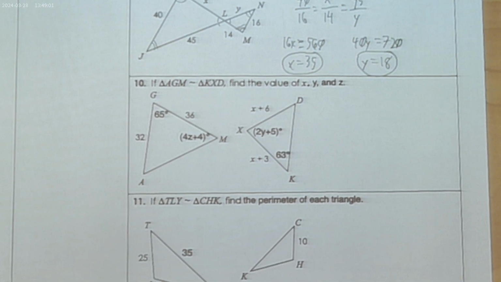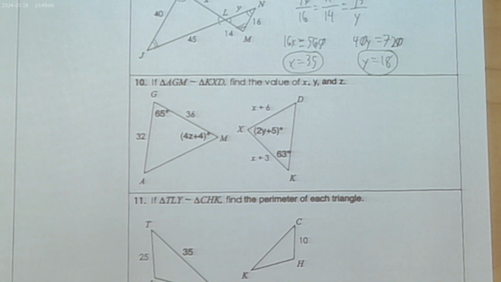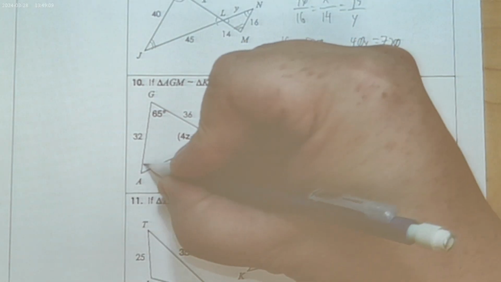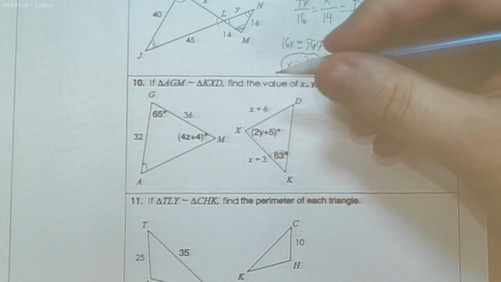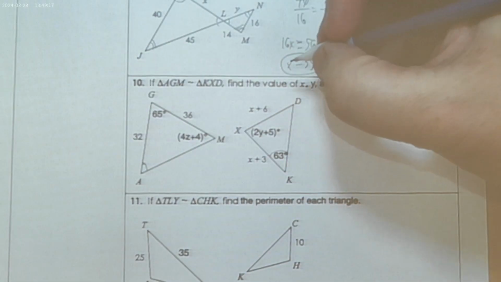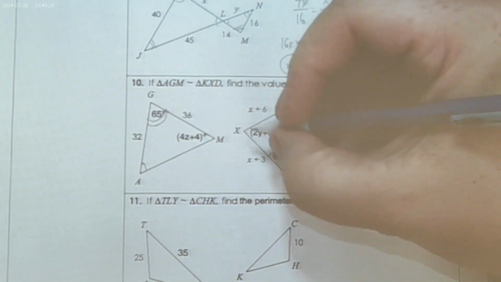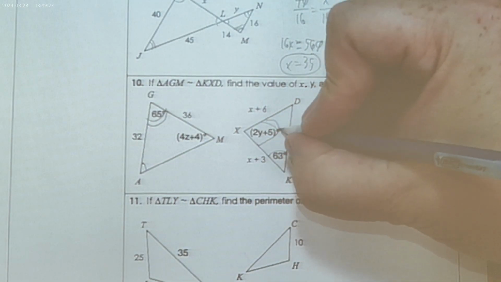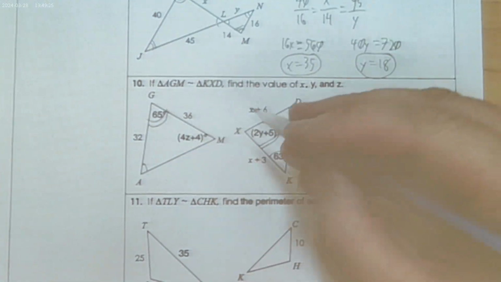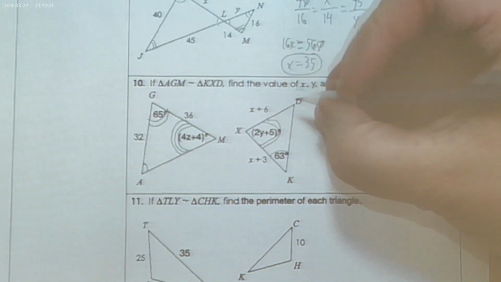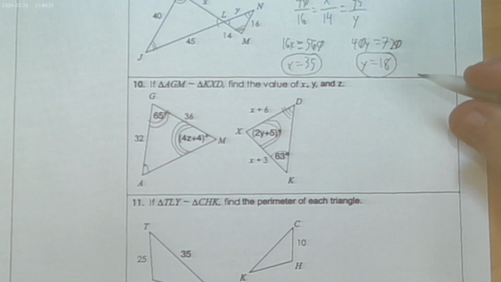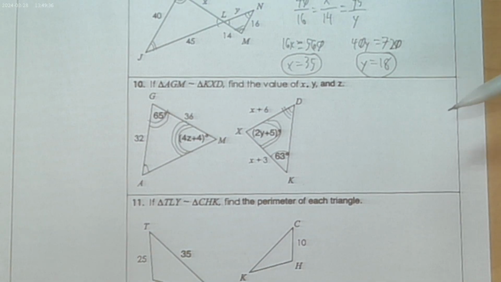This one looks rough, but it's really not that bad at all. I've got, as most of them are, AGM and KXD. So angle A is the same as angle K. G is the same as angle X. This is going to get pretty busy here. And then M is the same as angle D. 1, 2, 3. 1, 2, 3. All right, well, that one wasn't too bad. And I have to find the values of X, Y, and Z. Oof.